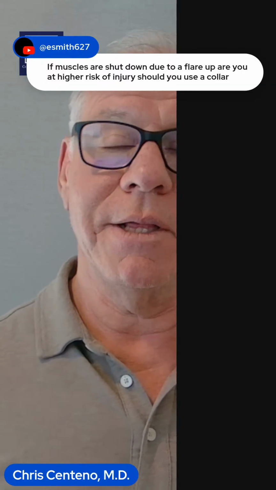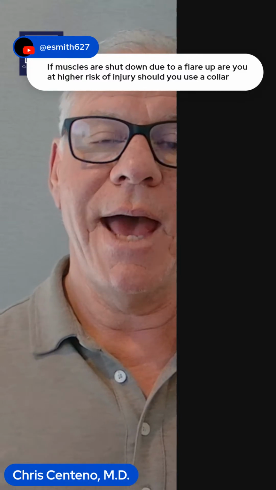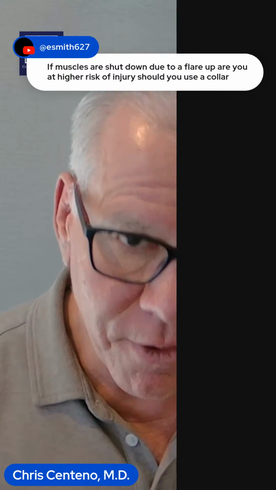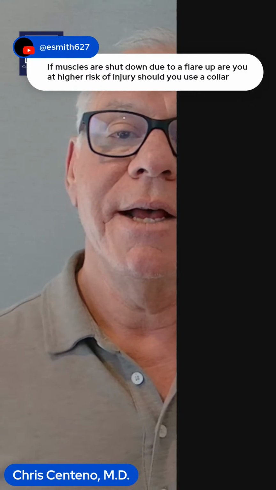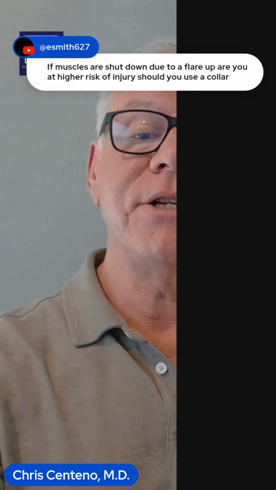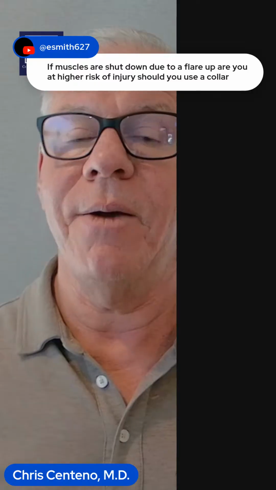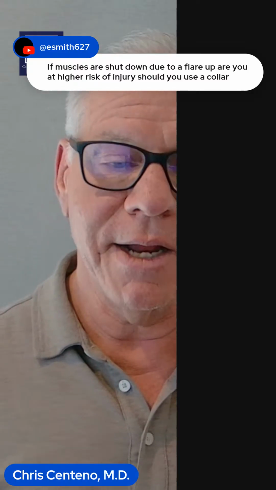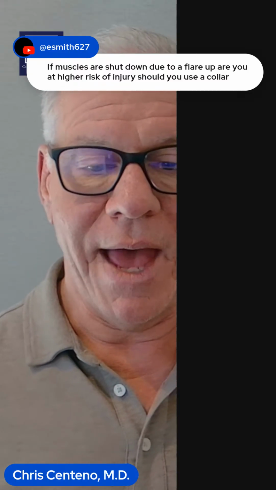So for example, in the low back literature, we know that factory workers that work in a bent forward or flexed position all day, their multifidus stabilizers tend to go offline, and they are more likely to get injured at the end of the day when those stabilizers are more offline. So you do want to be careful with that.